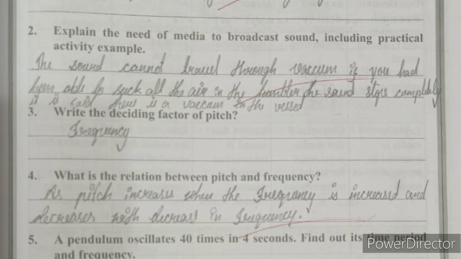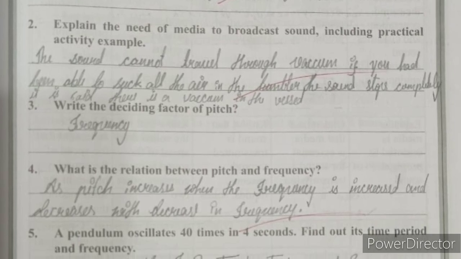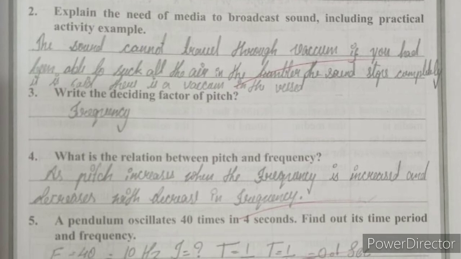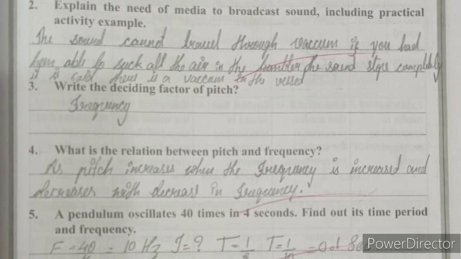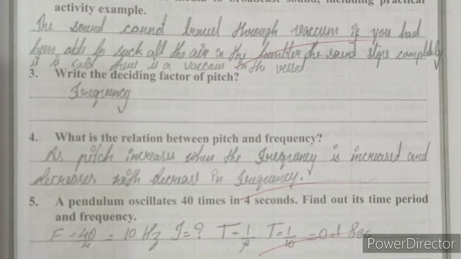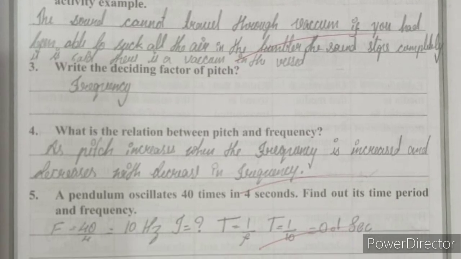Next question, write the deciding factor of pitch. Answer, frequency. What is the relation between pitch and frequency? Answer, pitch increases when the frequency is increased and decreases with the decrease in frequency.